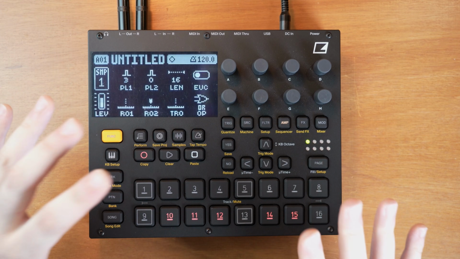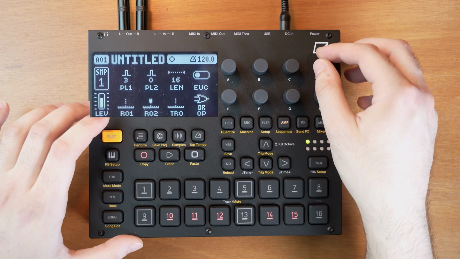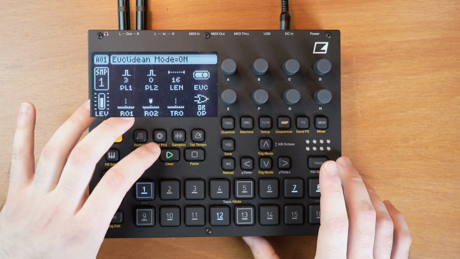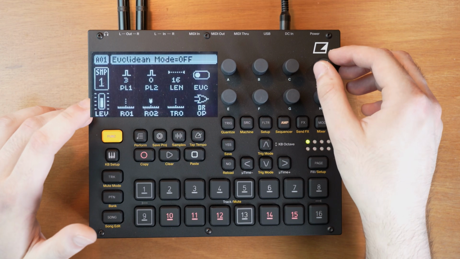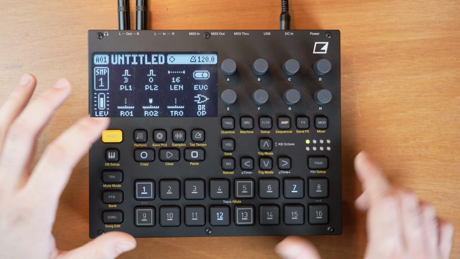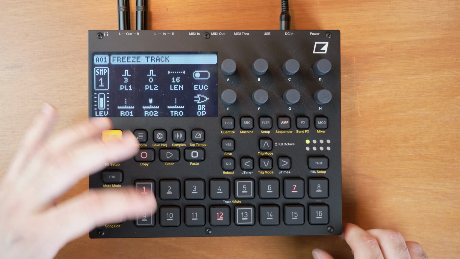And by the way, if you enter some steps and you go to Euclidean mode, all these previous steps are removed. But when you turn off the Euclidean sequencer again, you can see these steps return. So the only way to override them is to turn on the Euclidean sequencer, hold function and turn it off. And now it's replaced.